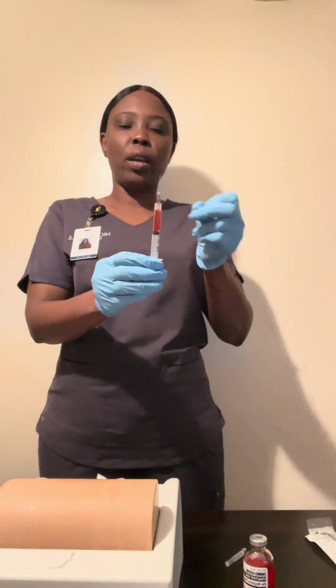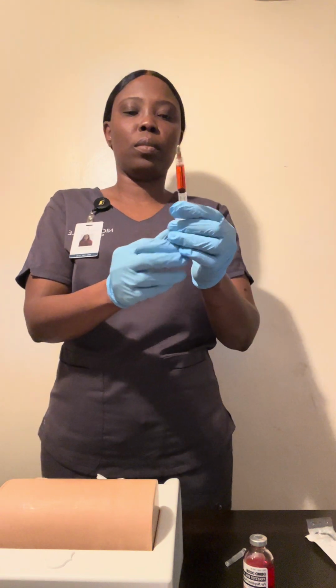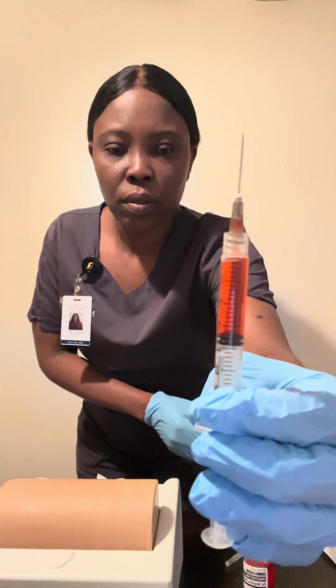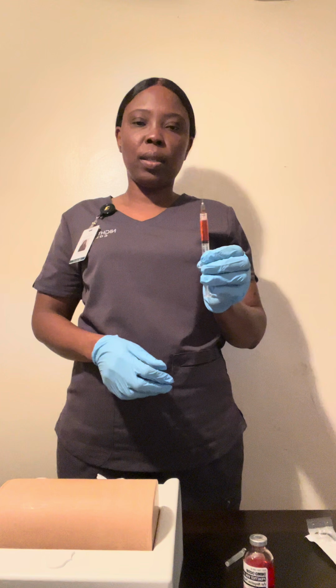I'm gonna check for any air bubbles. This is my 1.5 ml dose.